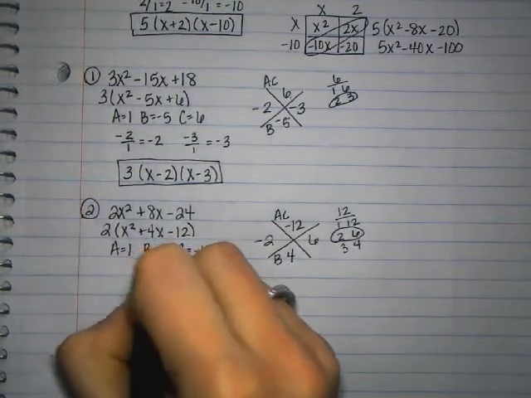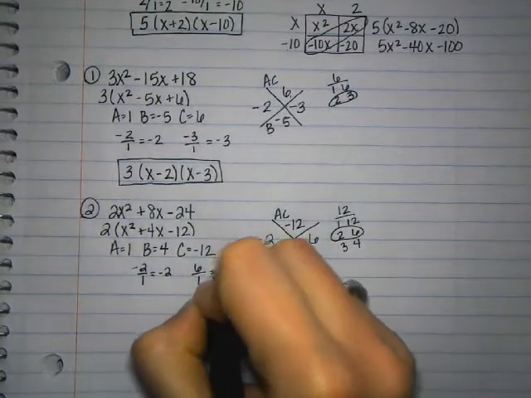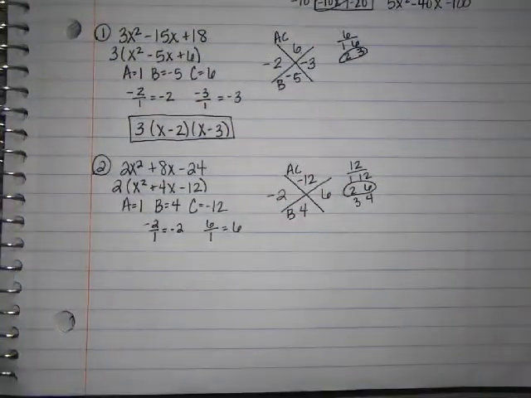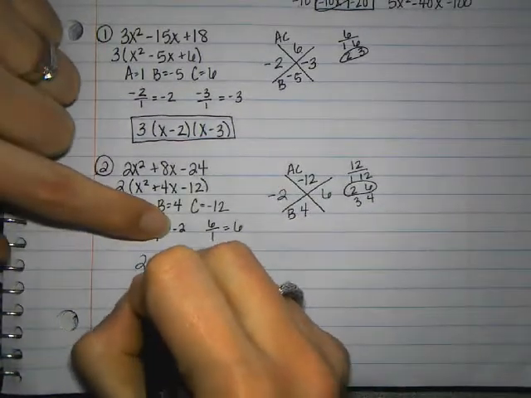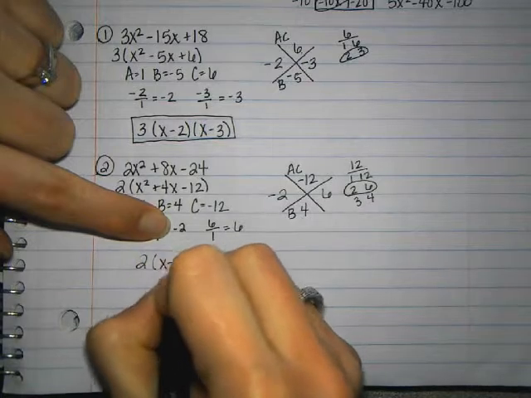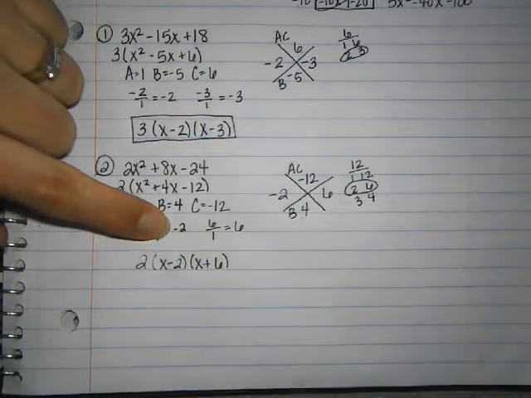Take negative 2 and divide it by 1, which is still negative 2. Take 6, divide by 1, which is still 6. We just need to write our final answer in factored form. Bring down our 2. This binomial would become x minus 2. And this factored would be x plus 6.